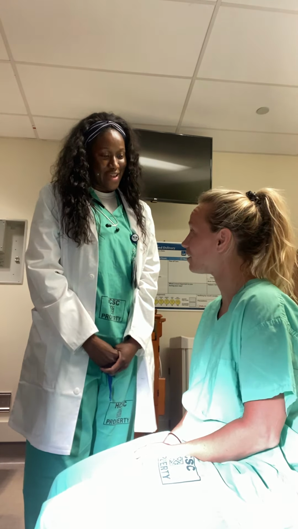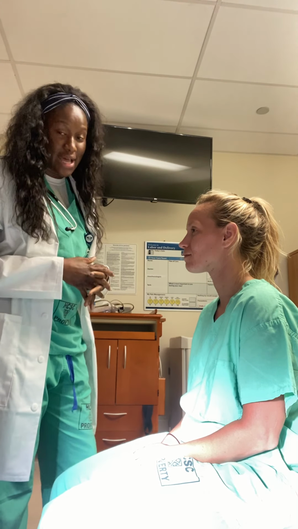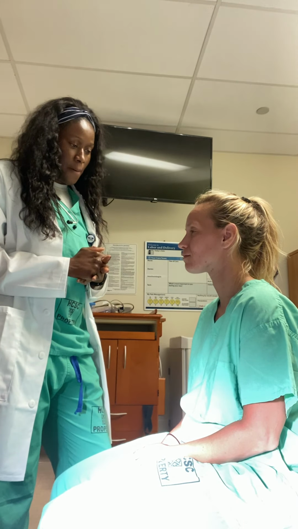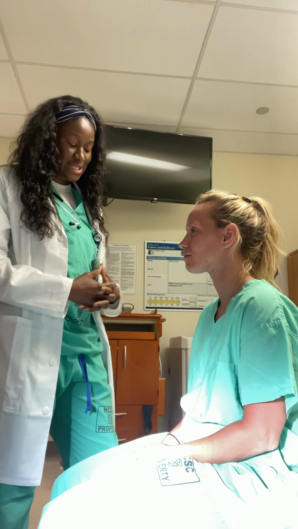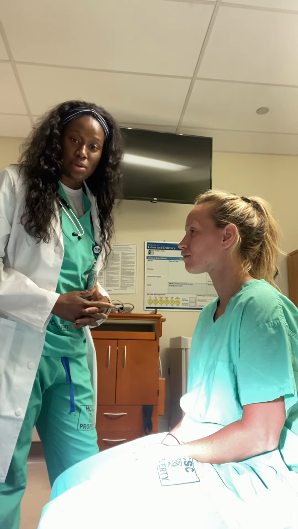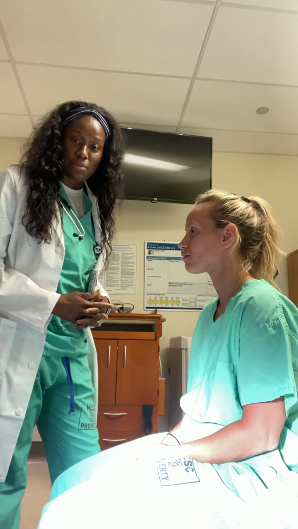I do see she has slight discoloration and slight acne, but all looks good. I do note that her head is midline and symmetrical. Next, I am going to be palpating her lymph nodes. I'm going to begin with the pre-auricular lymph nodes. Then I'm going to go to the post-auricular lymph node, which is behind the ear. I'm going to go down to the back of her head, which is the occipital lymph nodes.